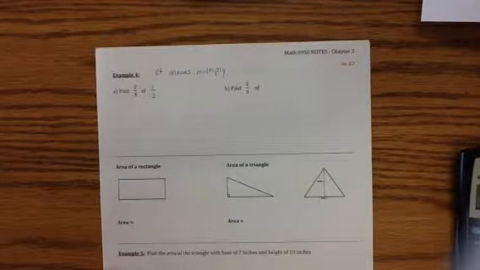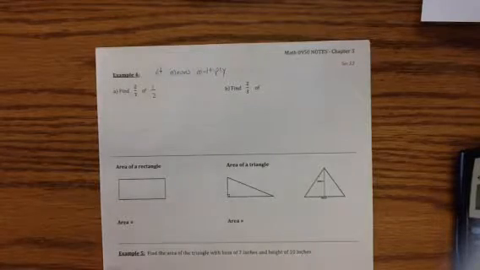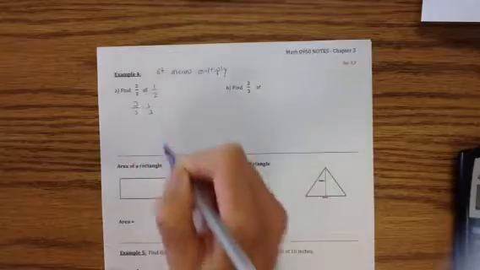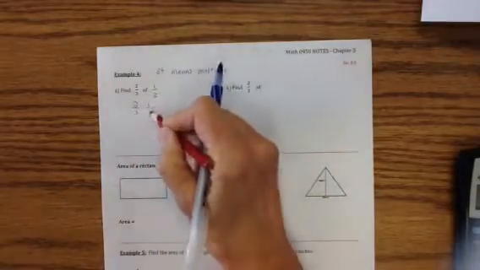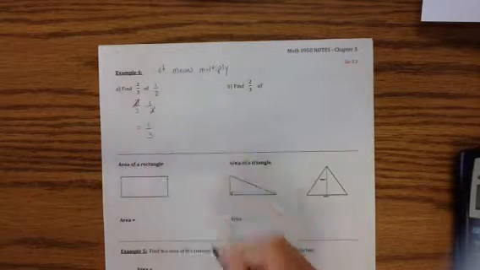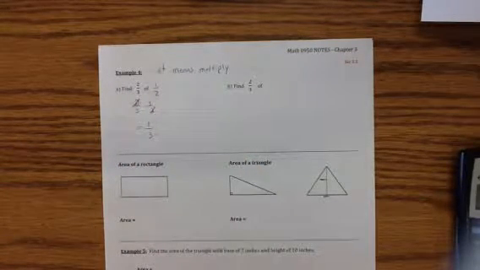So if I want 2/3 of 1/2, what do I have to do? I have to do 2/3 times 1/2. Well, that's easy because I can cancel the 2's out. And what is my answer going to be? 1/3. So 2/3 of 1/2 is simply 1/3.